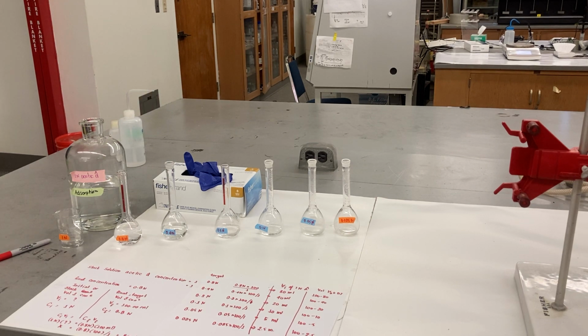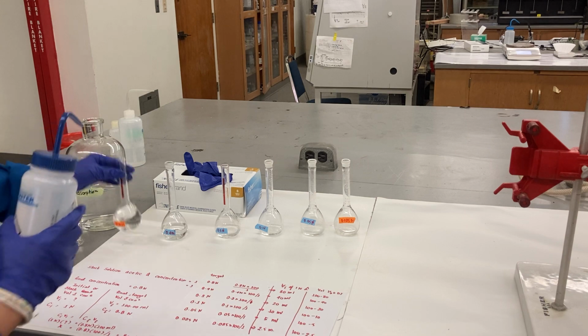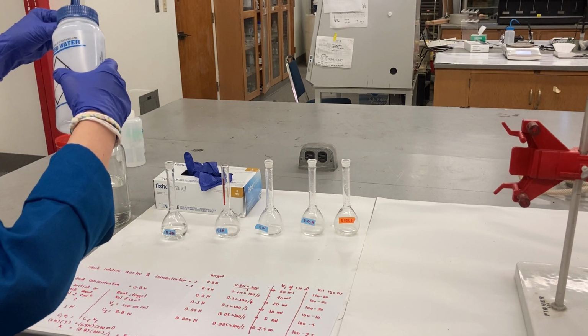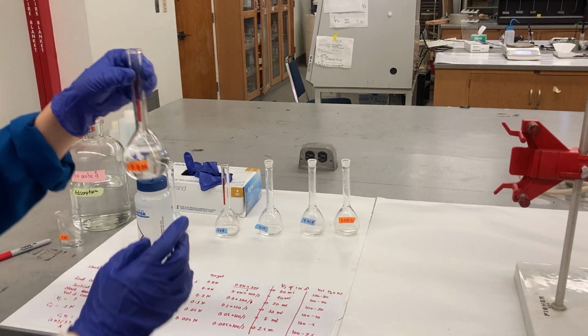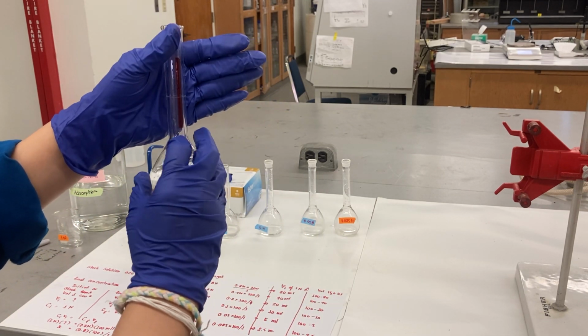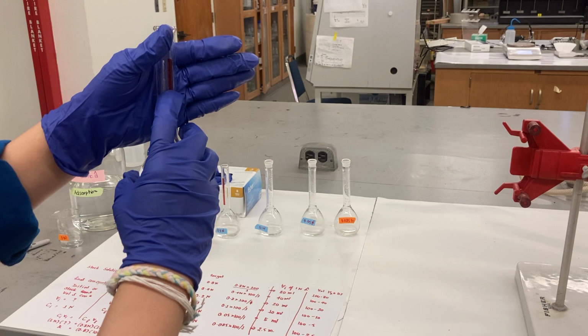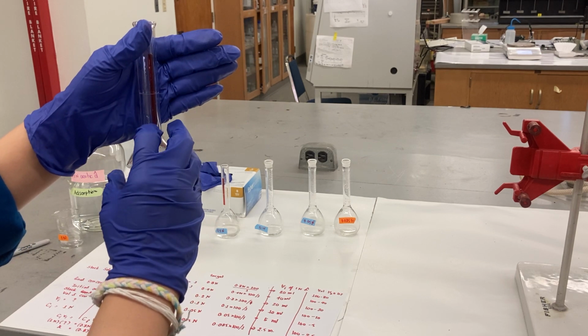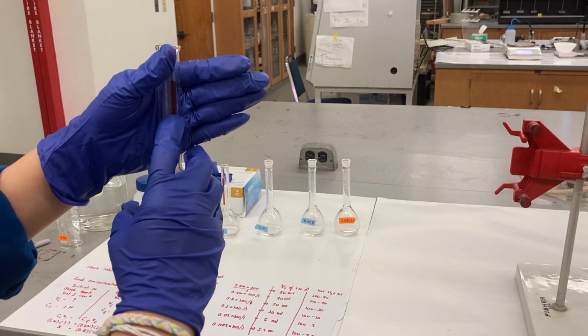What I have to do next is add the water into here. I'm gonna have a small line right over here. You're gonna add the water until the level of the solution goes up until here.